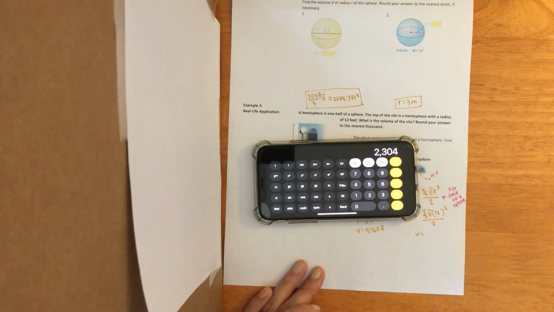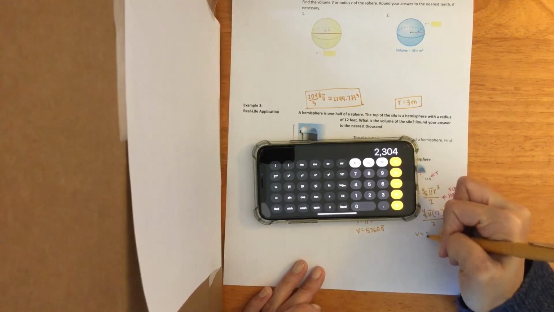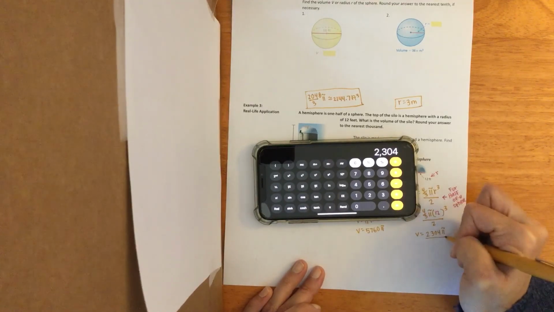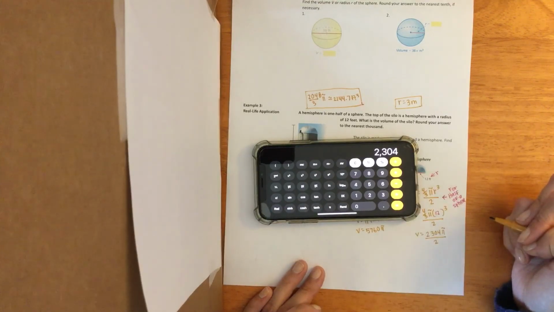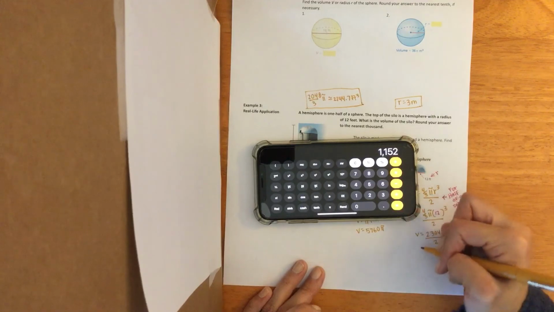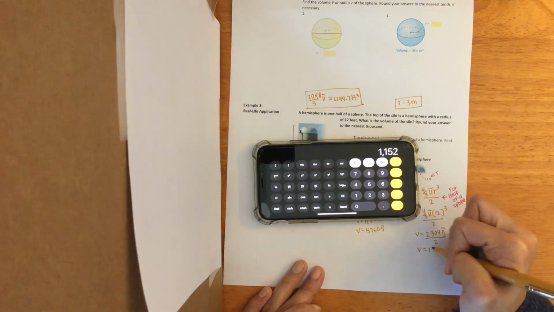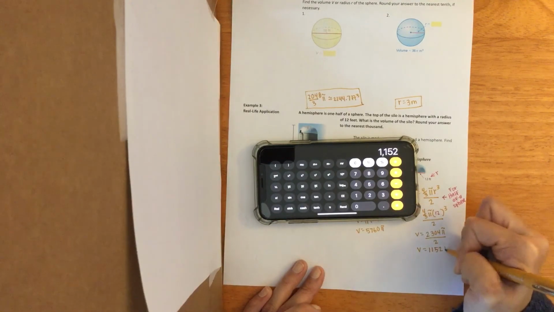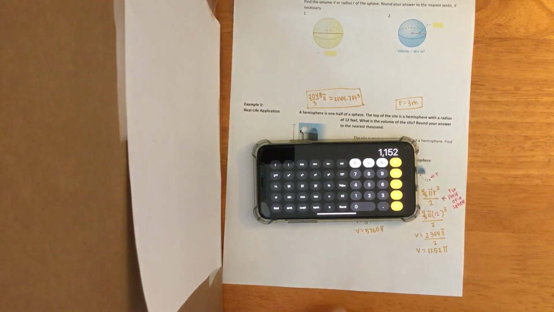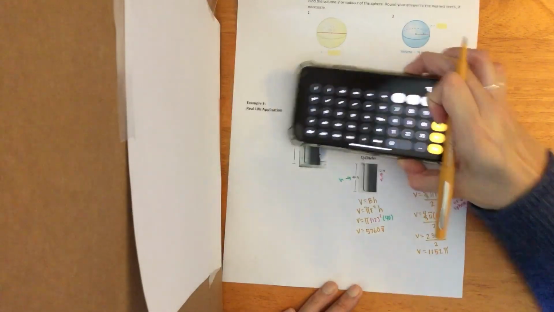And I get 2,304 pi, and I'm going to divide by 2. So I divide that by 2, and I get the volume equals 1,152 pi. Okay, again, I left it in terms of pi. It just makes this next portion a little easier.